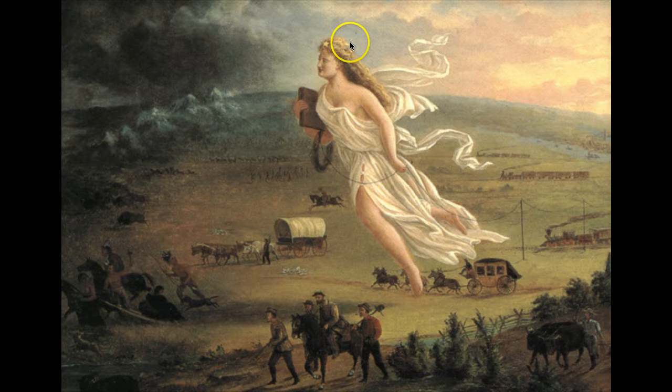Consider the fact that Manifest Destiny is represented by a floating woman carrying certain things in her hand. Also consider the lighting when you write about this answer. These clues will also help you come to an understanding of what Manifest Destiny is.